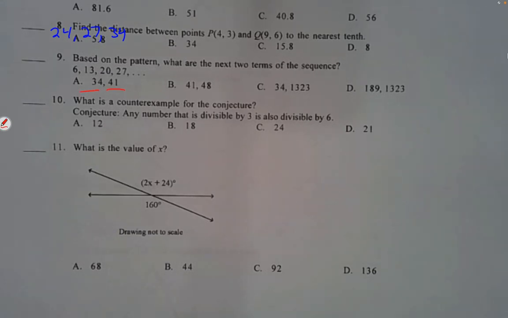34 and add 7 again, and it's 41. Just equals it. Okay, what's a counterexample for the conjecture? It means what proves it wrong. All right, so this one is saying if it's divisible by 3, it's divisible by 6. We don't want that to happen. Okay, that's what we're looking for.